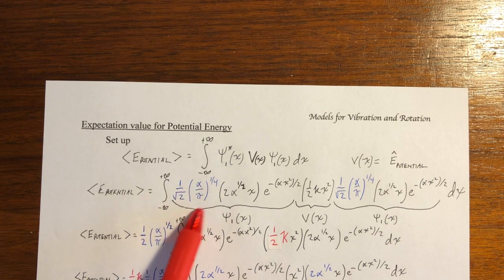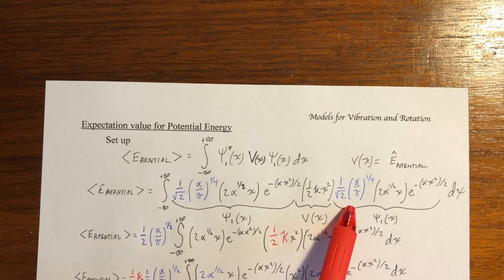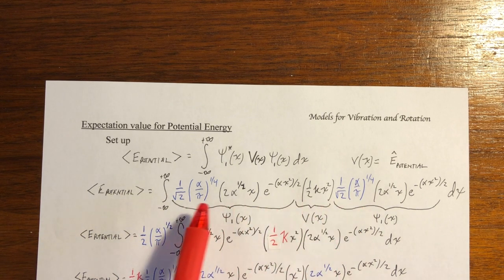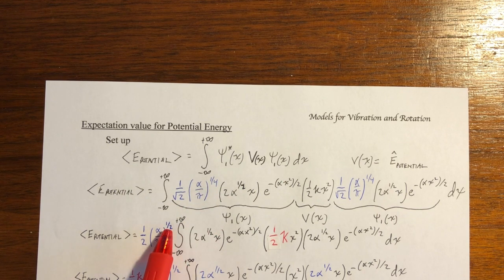So first we're going to take out 1 over root 2 times alpha over pi raised to the 1/4, which appears here in this wave function, and then again when the wave function repeats. And when these are multiplied together, 1 over root 2 times 1 over root 2 becomes 1/2. Alpha over pi times alpha over pi, both raised to the 1/4, is going to be equal to alpha over pi raised to the 1/2. So these constants come out.